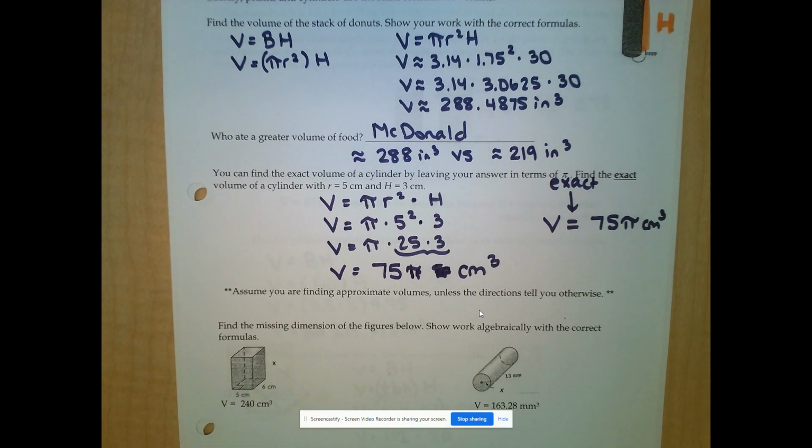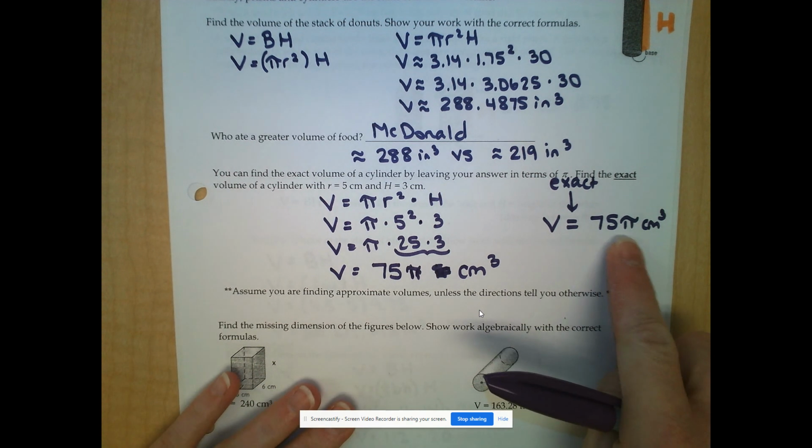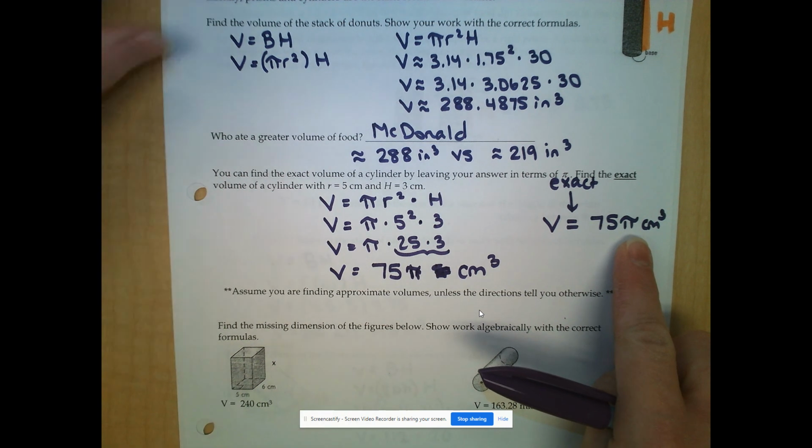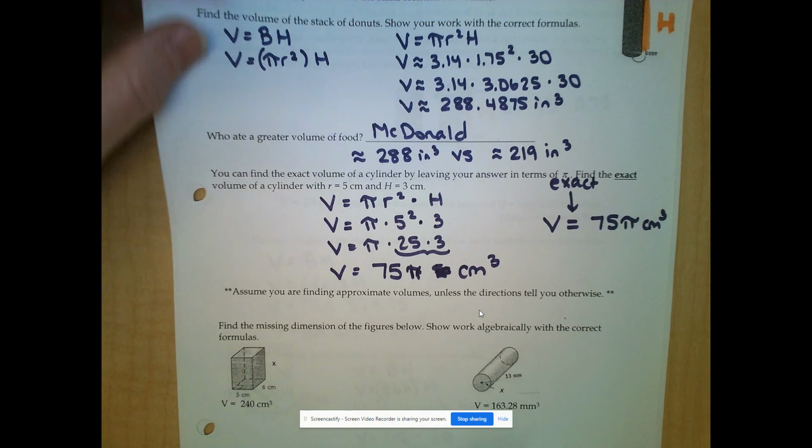So we then have an exact number to hand over to someone else. So if you were working for NASA, if you were working for an engineering company, you would hand your answers in terms of pi, meaning that the pi symbol would still be in your answer so that the next person had an exact number to work with instead of something that had been rounded or was approximate.